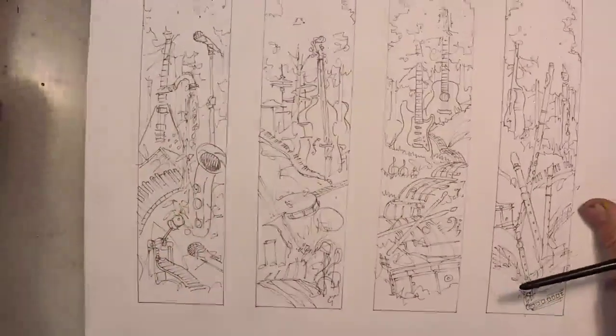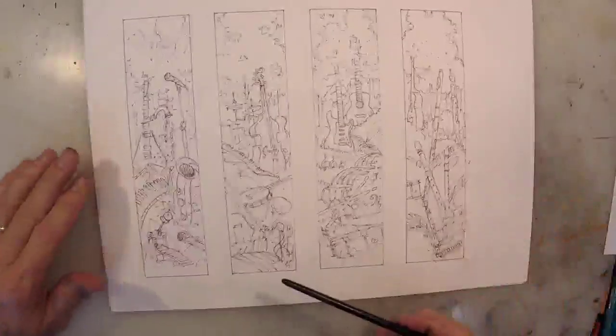Okay, varying degrees of abstraction. Idea number two is still musical instruments, but this time it's a nature scene.